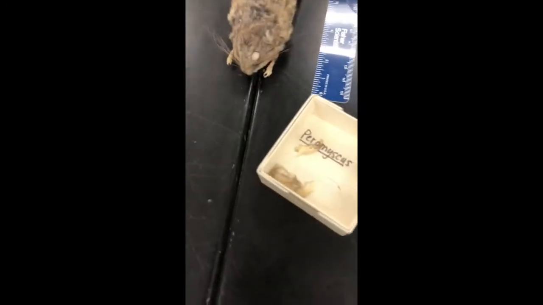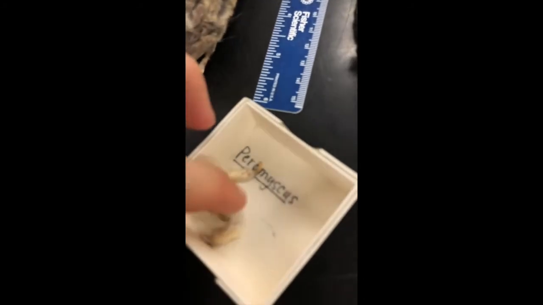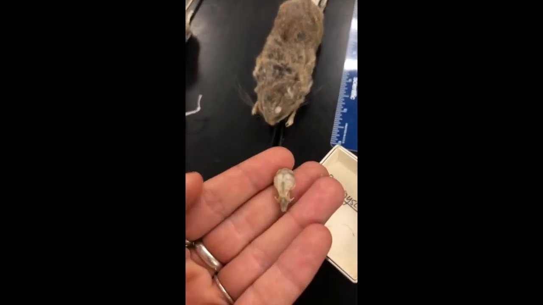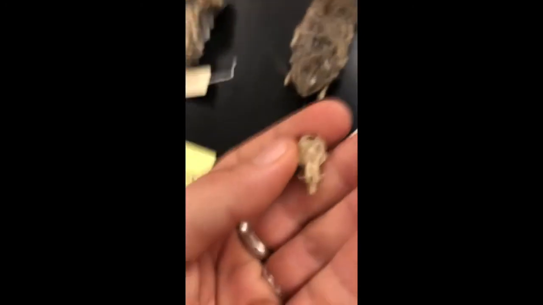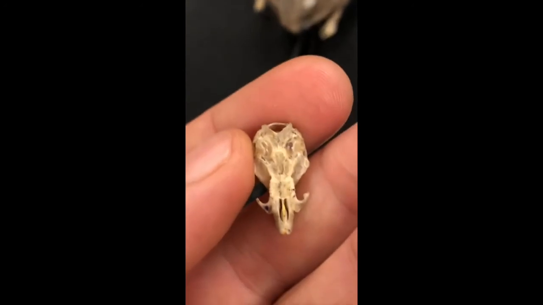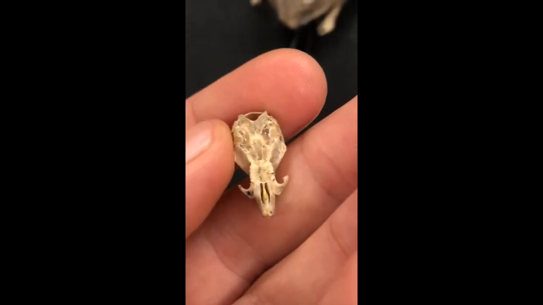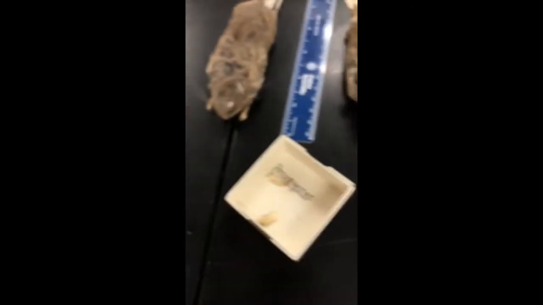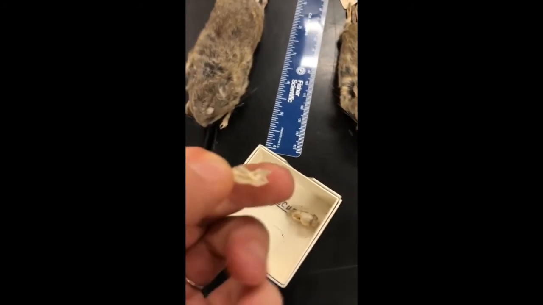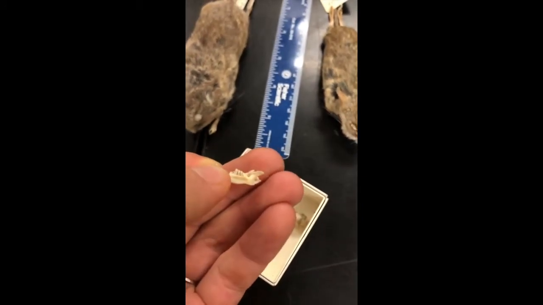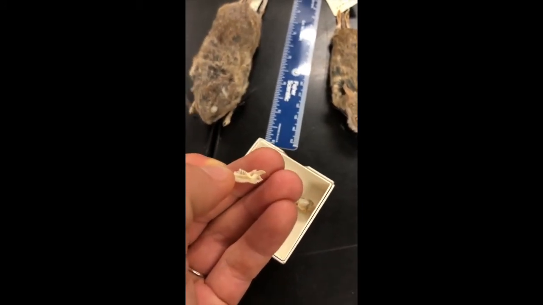The skull is pretty small. We'll see if I can focus on it. And the one thing to note is that Peromyscus has a really small coronoid process.